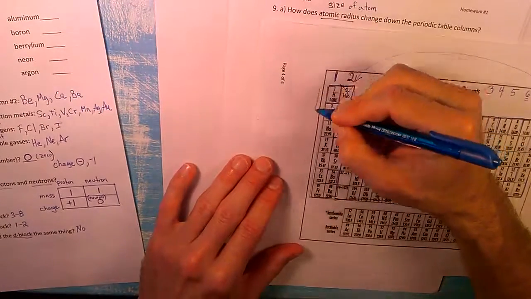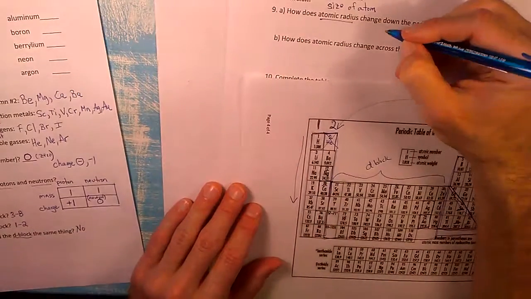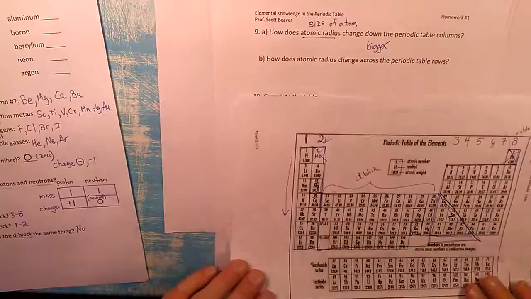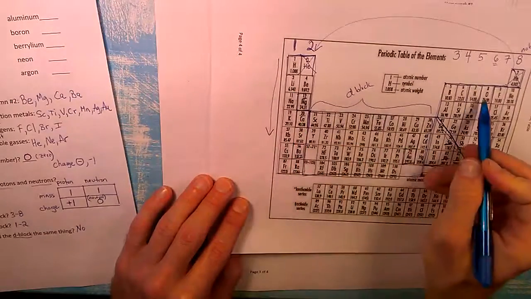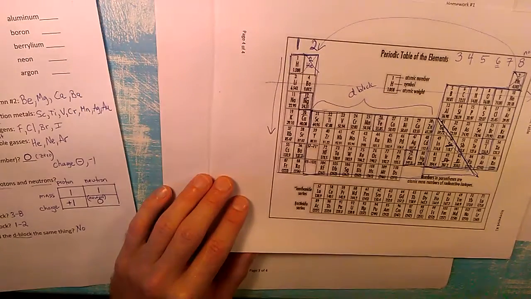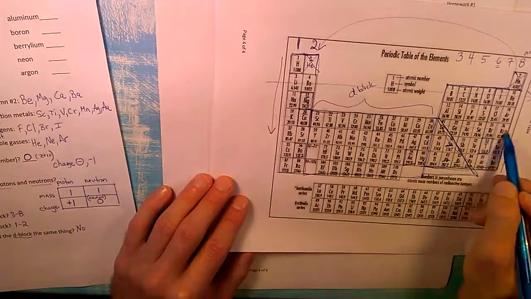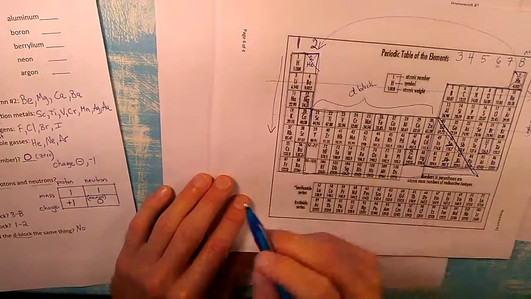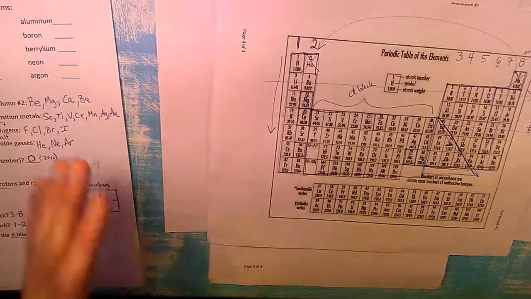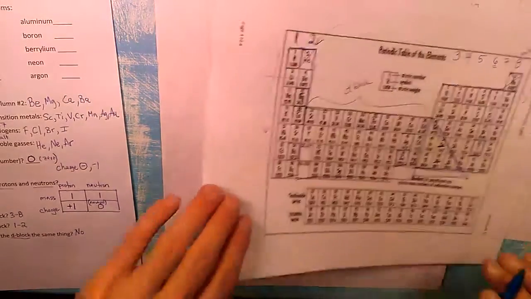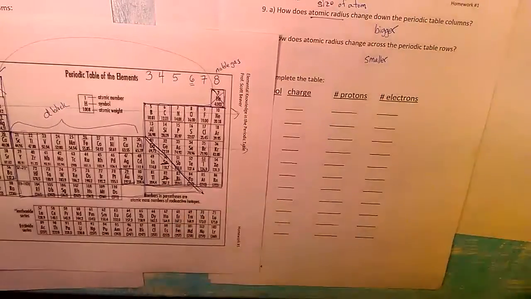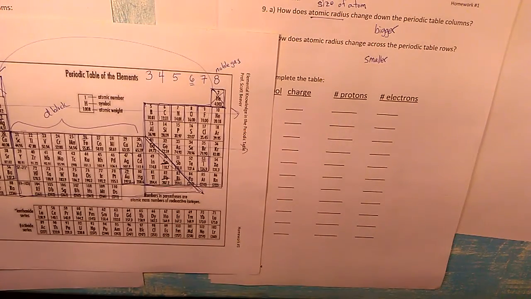So as you go down a column, each element down a column gets bigger. Now, as you go across a row, we could go across this row, skipping all the stuff in the middle, for example. We could go across a row, including the D block. As you go across a row, note that the elements are getting heavier because there's more protons, and yet, interestingly, they're getting smaller as you go from left to right.